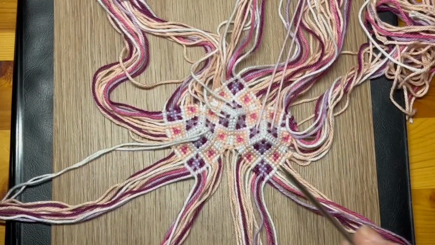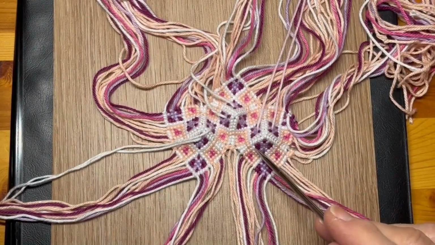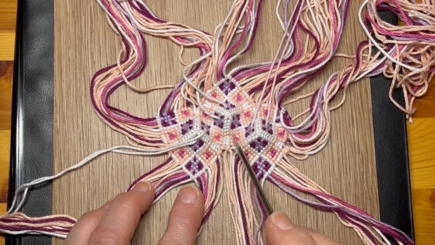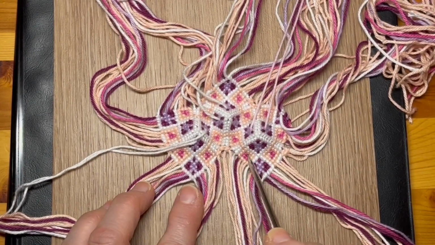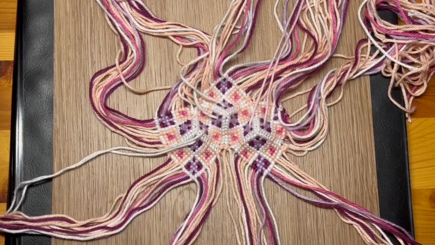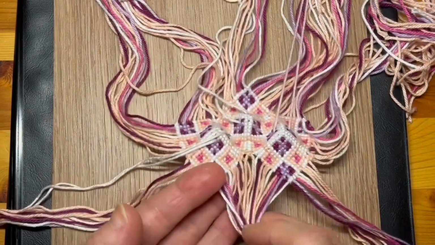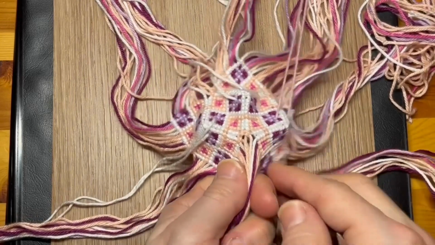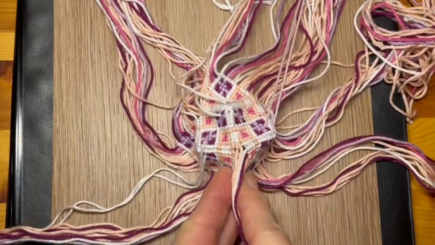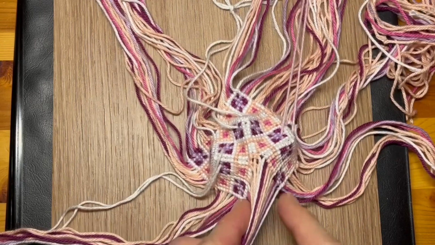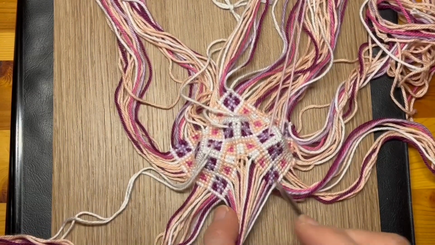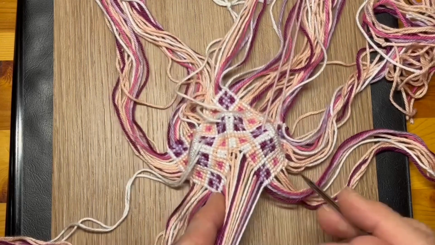So now the next square is also finished, this one, and now you can see that 1, 2, 3, 4. So I don't need more here, so that means that this can be connected. See?